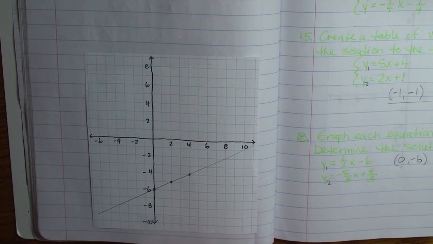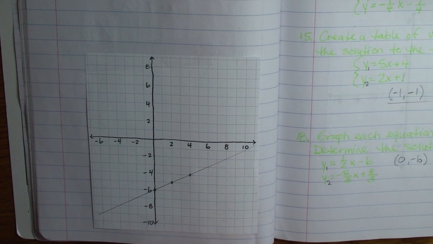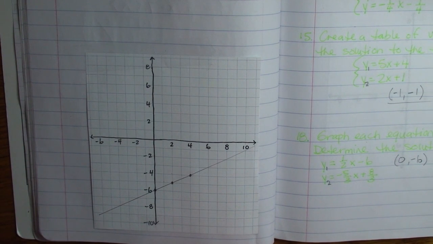And then y2 is a little trickier because I have -5/3, which is still easy to do as slope, but my y-intercept is 8/3, and that's really hard to judge. I need to find a whole number. So the easiest way I know to do that is to find something that would cancel out and give me some whole numbers.